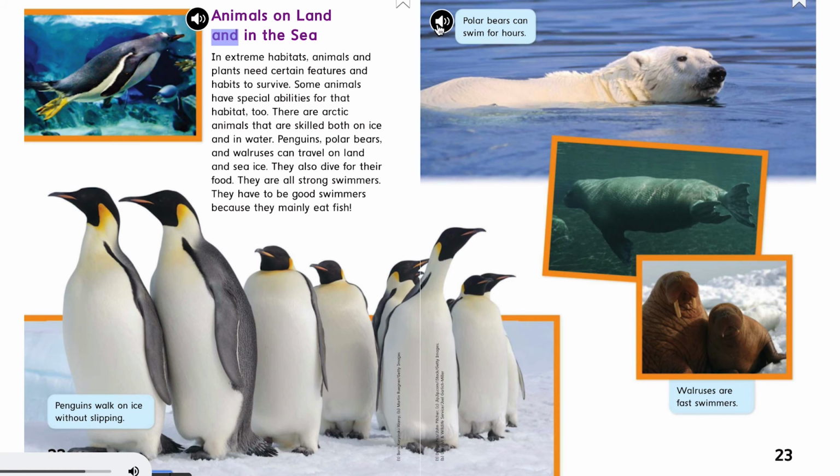Animals on land and in the sea. In extreme habitats, animals and plants need certain features and habits to survive. Some animals have special abilities for that habitat too. There are Arctic animals that are skilled both on ice and in water. Penguins, polar bears, and walruses can travel on land and sea ice. They also dive for their food. They are all strong swimmers. They have to be good swimmers because they mainly eat fish.